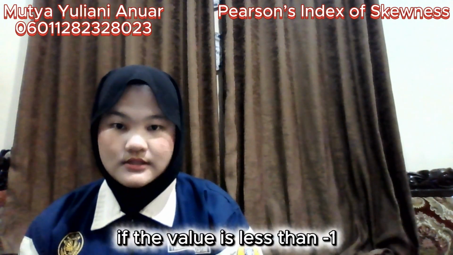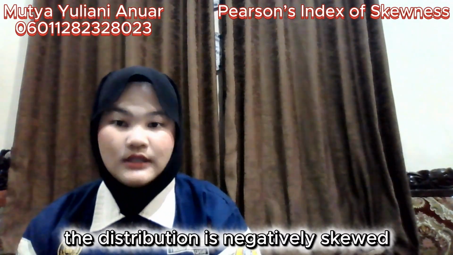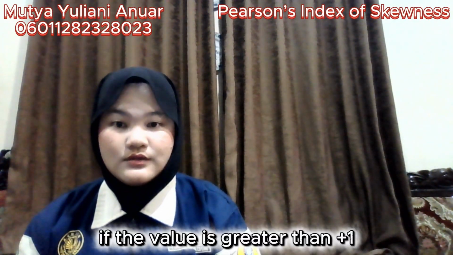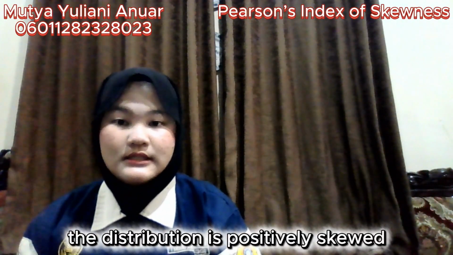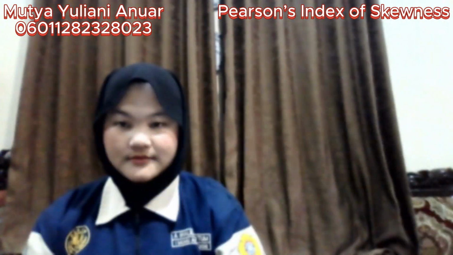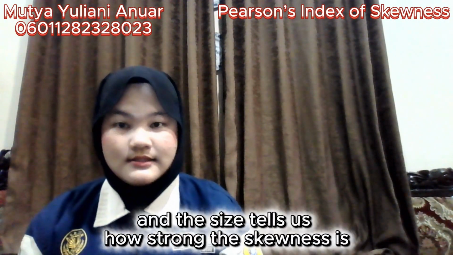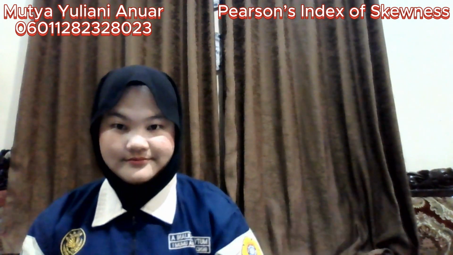If the value is less than -1, the distribution is negatively skewed, or skewed to the left. If the value is greater than +1, the distribution is positively skewed, or skewed to the right. So the sign tells us the direction and the size tells us how strong the skewness is.